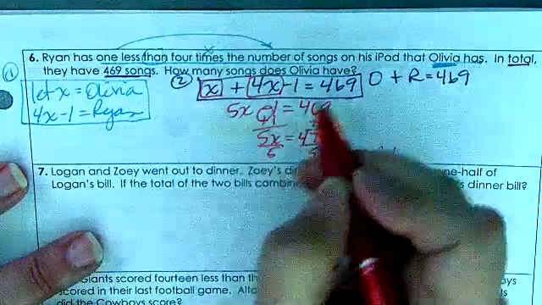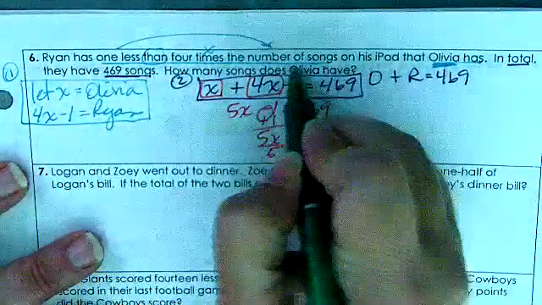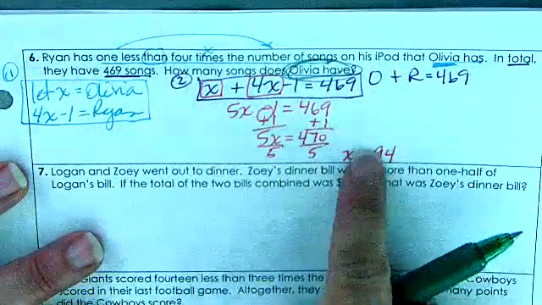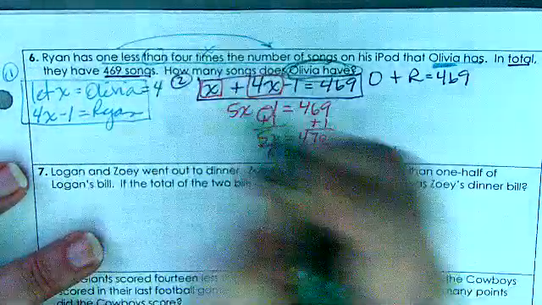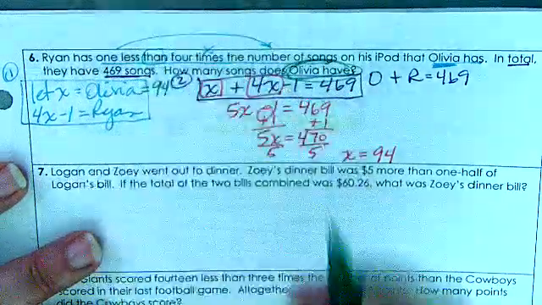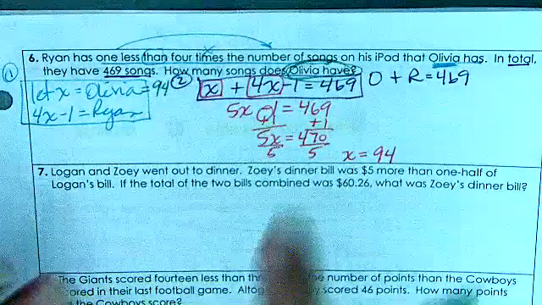Now, we want to know how many songs does Olivia have? So my question is, I want to know the amount of songs for Olivia. What does X represent? X is representing Olivia. So this is 94 right here. So I don't have to go any further. I don't need to plug in because it's only asking me to find Olivia.